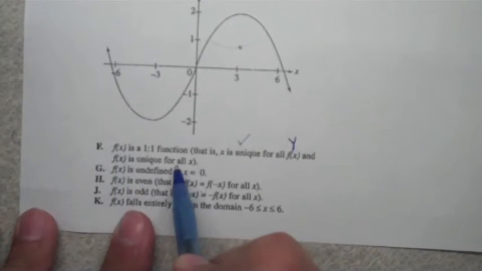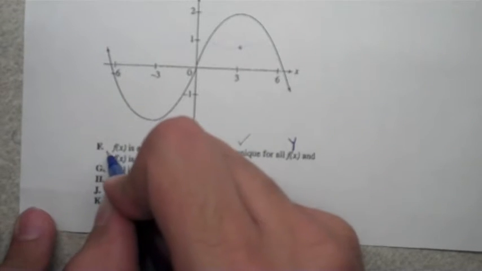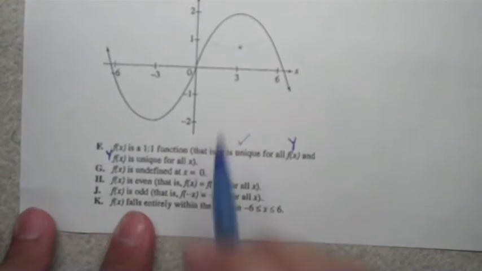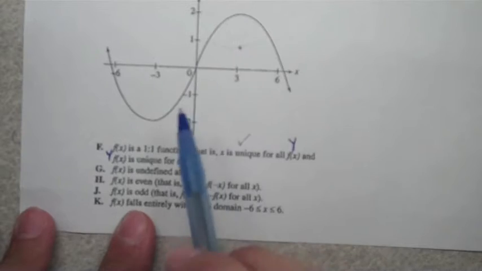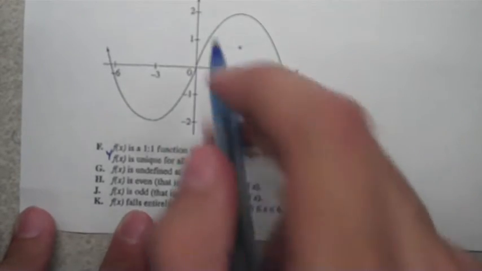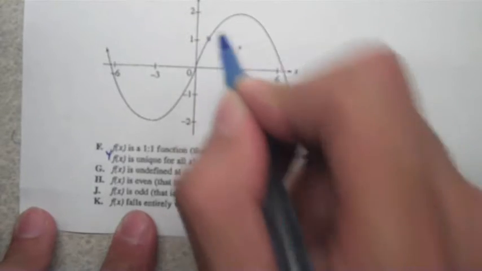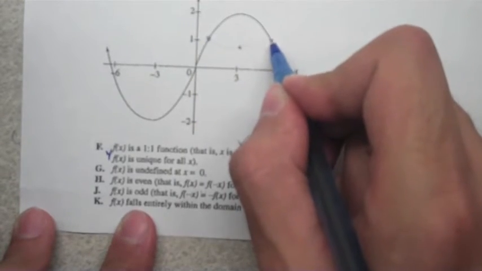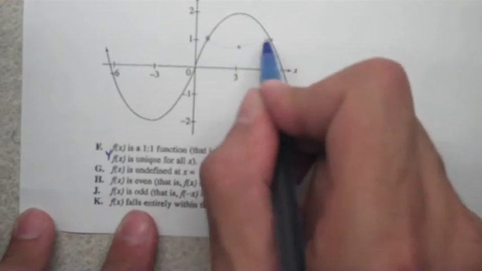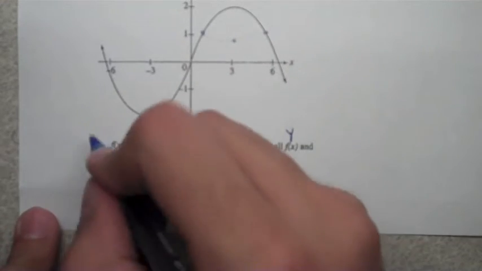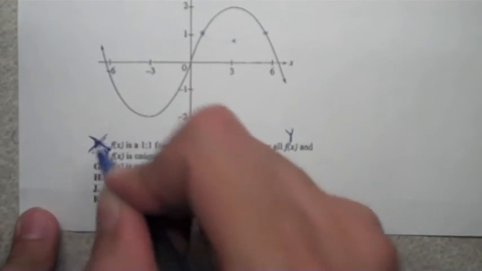And f of x is unique for all x means that y is unique as well. So if we find any given y, we can't use it with 2 different x's. That is actually untrue. If you look at right here, for example, take the y of 1, we use that y over here as well. The y is 1. So y is not unique. That means that this is not my correct answer.